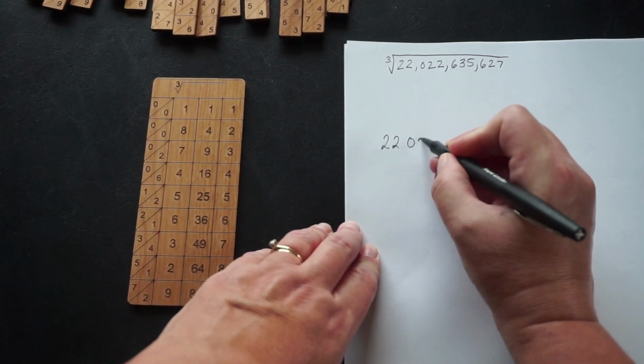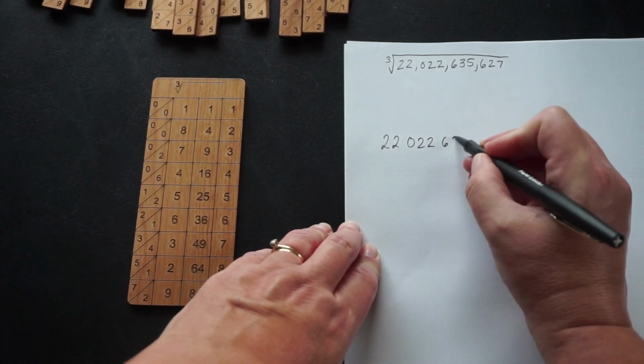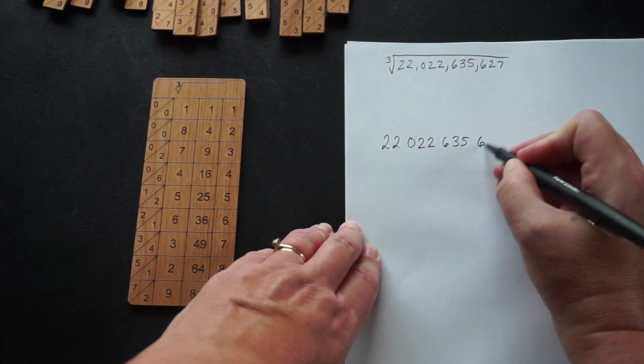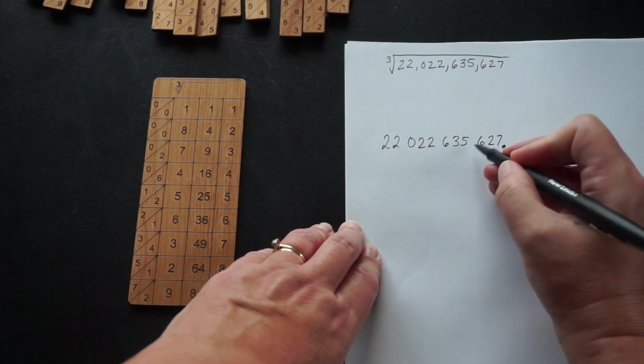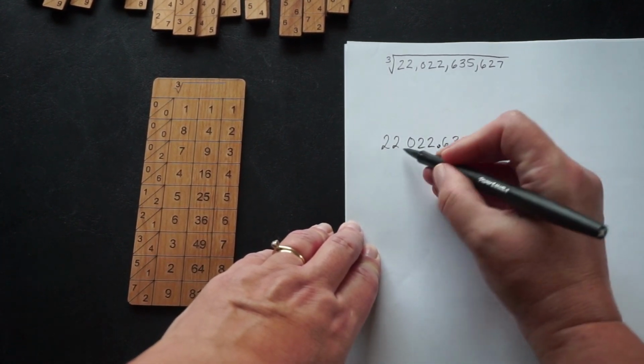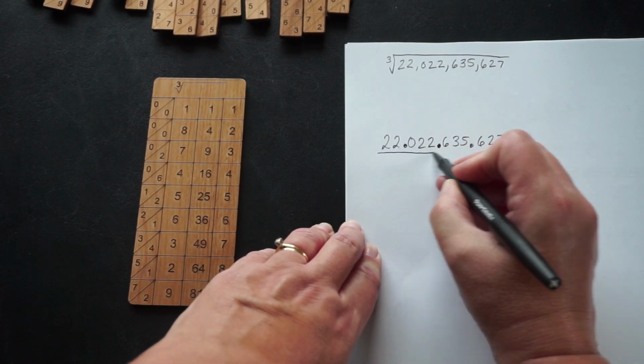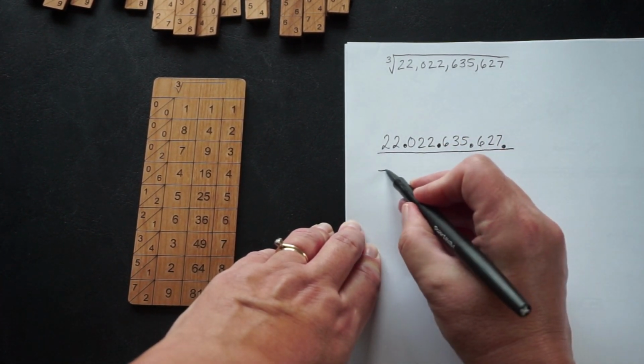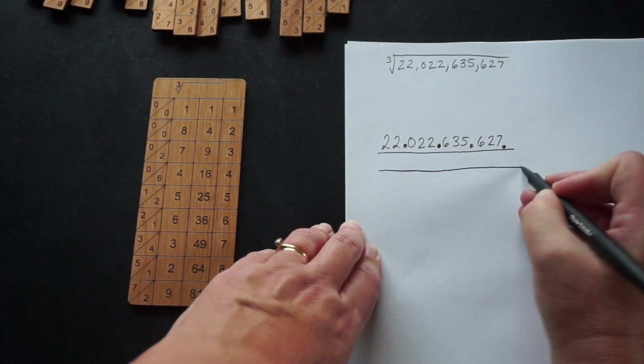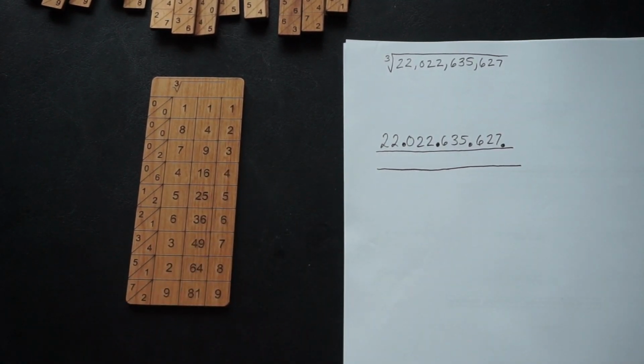22 billion, 22 million, 635,627. We're going to split it into triplets using dots starting from the back. Put a line under the number and another line below that, and in between those two lines is where our answer is going to appear.